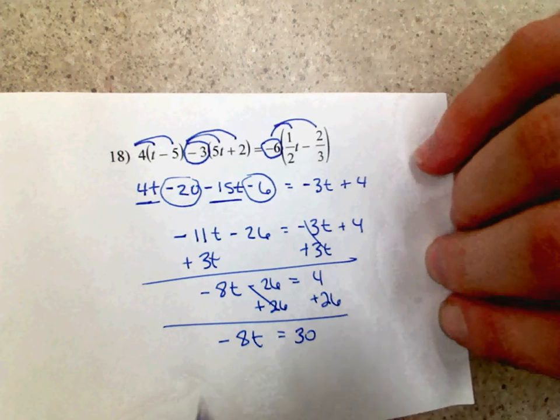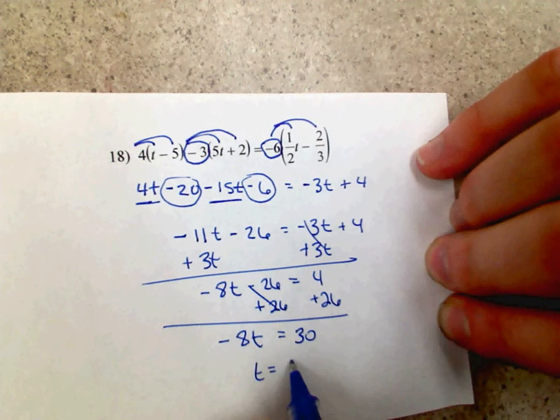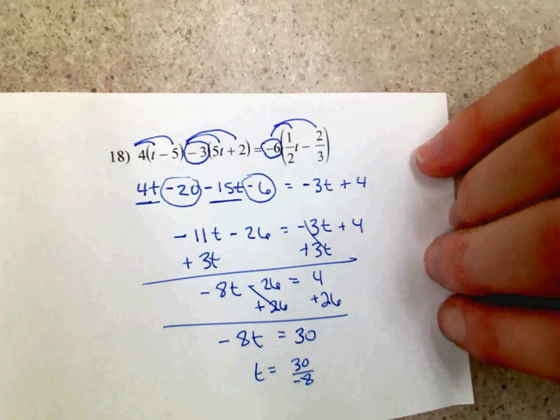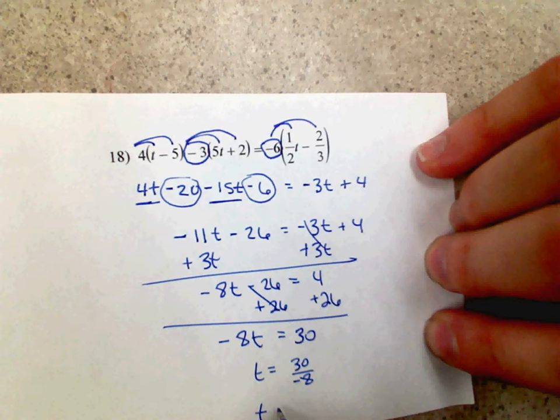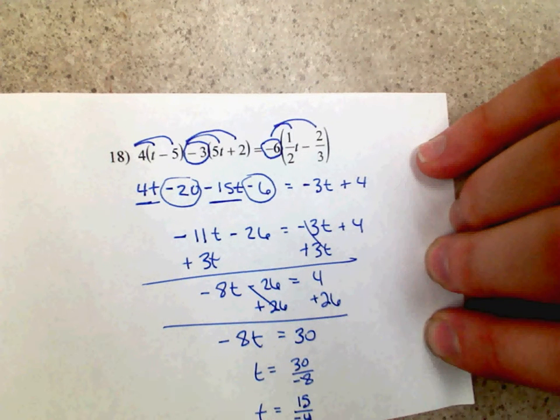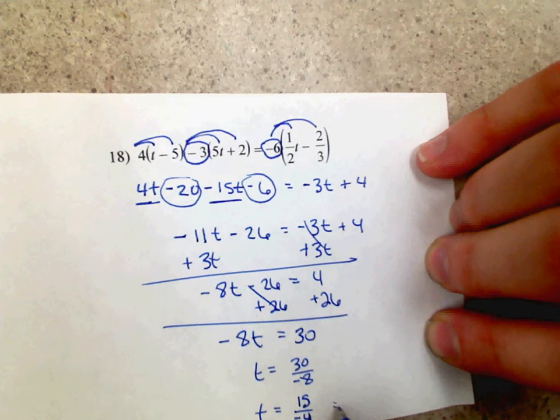And then from here, divide by negative 8. Now that can reduce. They're both even, so I know I can definitely take a 2 out. So 15 over negative 4 if I divide both parts by 2. Or you can write it, if you'd rather, negative out in front, negative 15 over 4, either way.